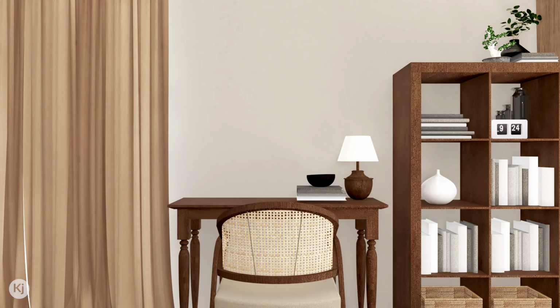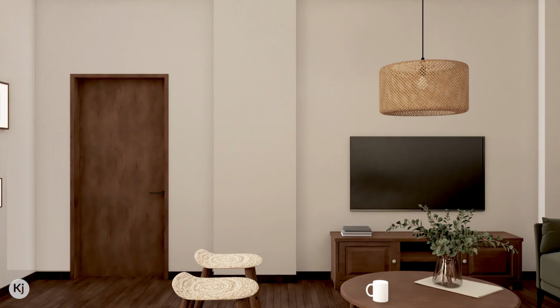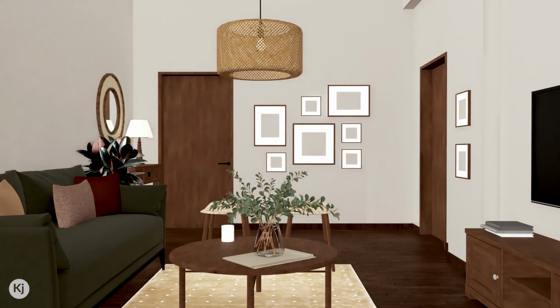And lastly, there were a few empty wall spaces which did look a little awkward. So I thought that adding some picture frames on these wall spaces would be a good idea and it will really help to tie all the loose ends in the space.